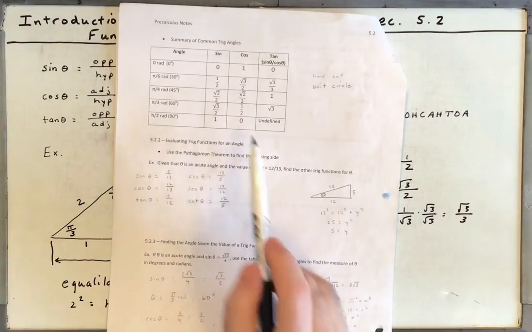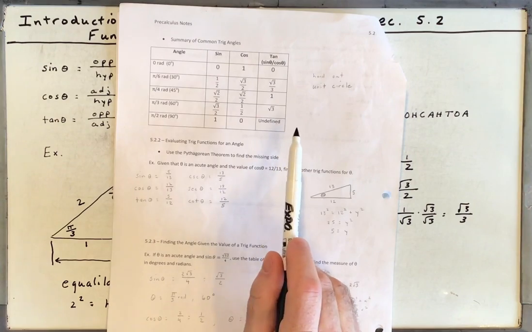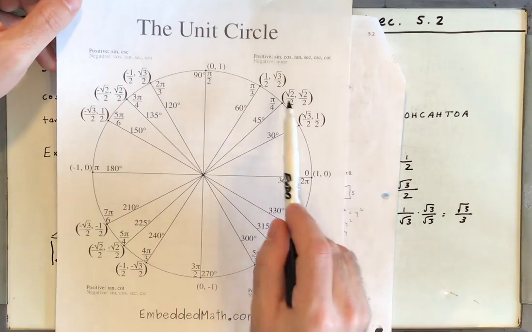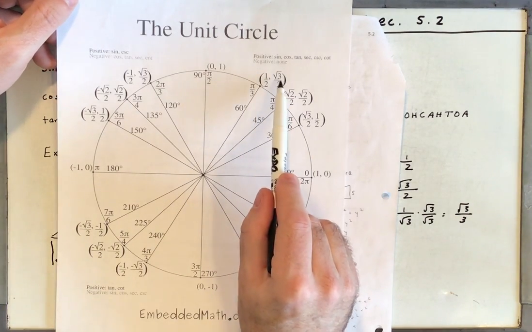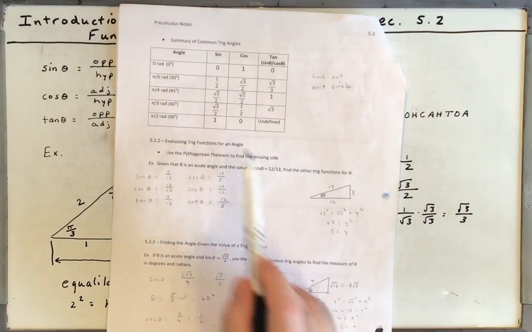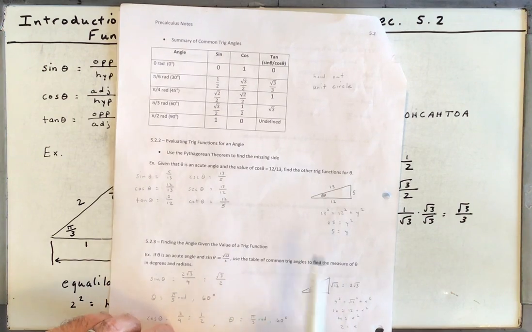So you don't really need to memorize this for now. You will eventually have to memorize the unit circle, but you don't have to do it for now. You just have to know how to read it. Cosine, then sine. Okay, here are the degrees, here are the radians. But that is just a summary of quadrant 1 in the unit circle.